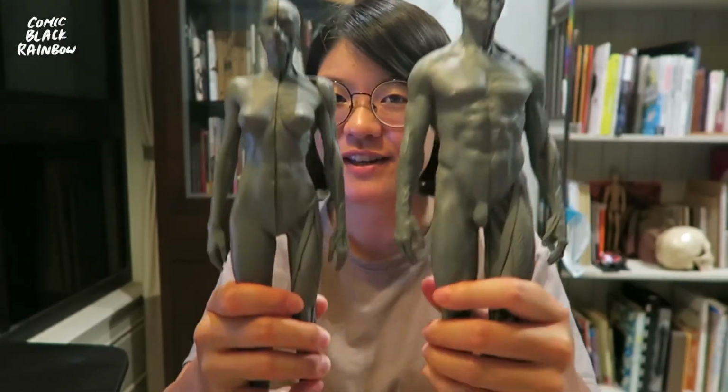Lately there is a cutie who asked me how to draw the proportion of the human being. So today I want to share with you how to draw the proportion of the human being with the two figures.